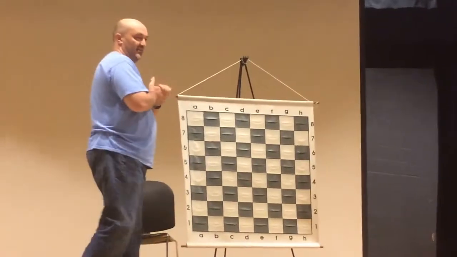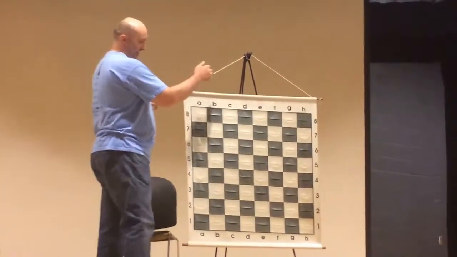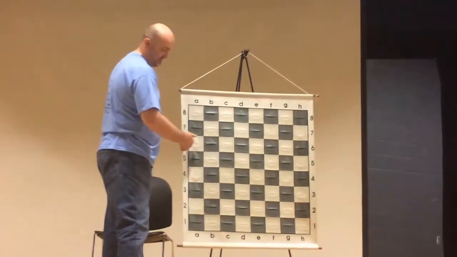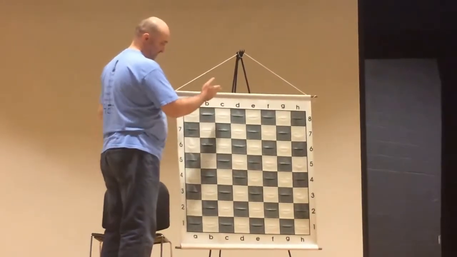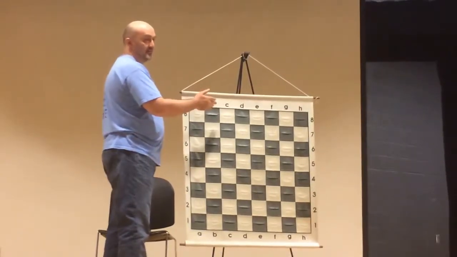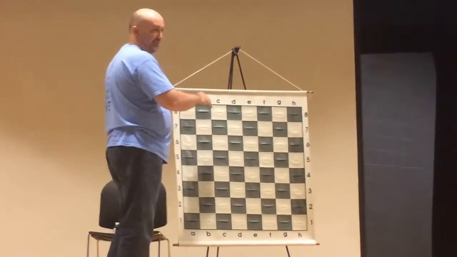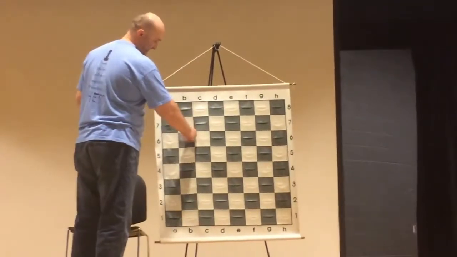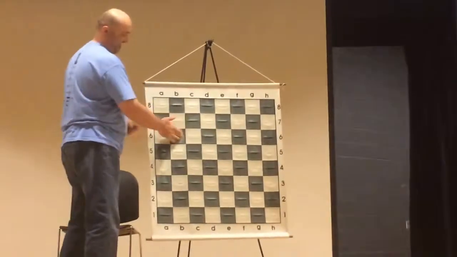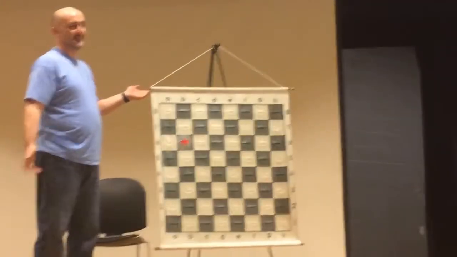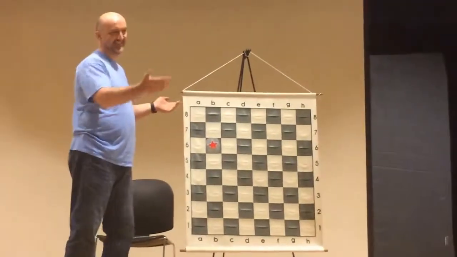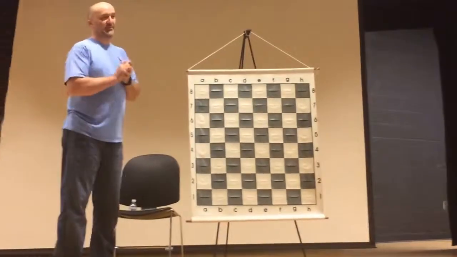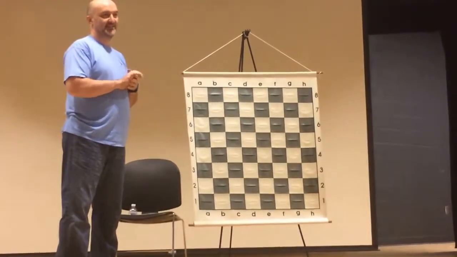As I say to my students, files are fathers, rows are mothers, and when mother and father meet, they get a baby, or they get a name. Like this baby, what is the name of this baby? Exactly, 6B.